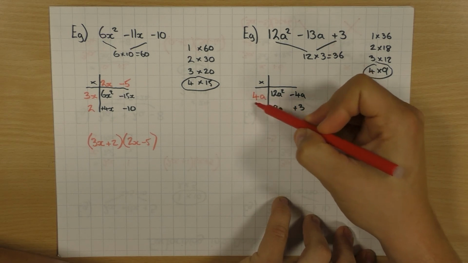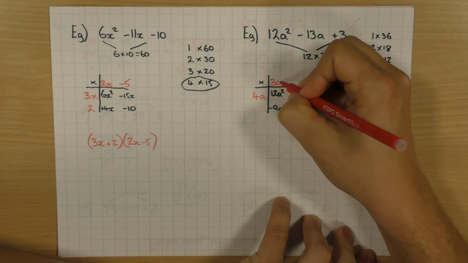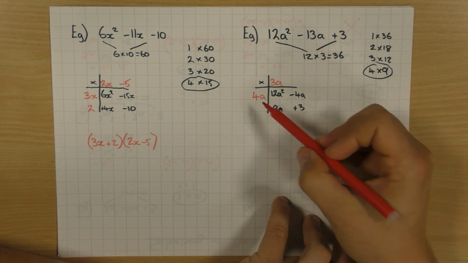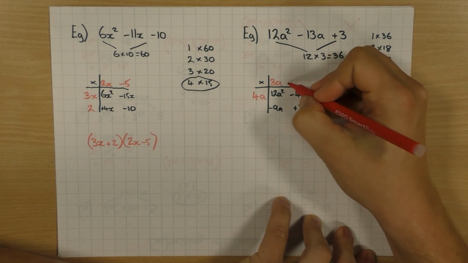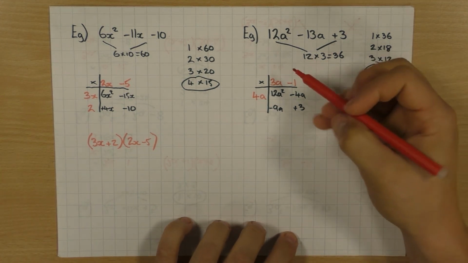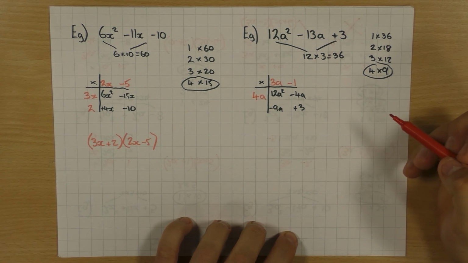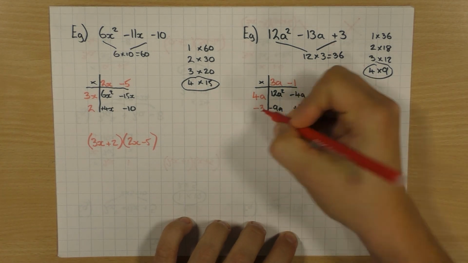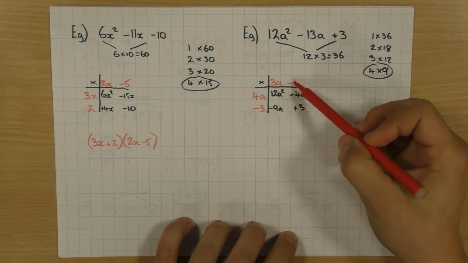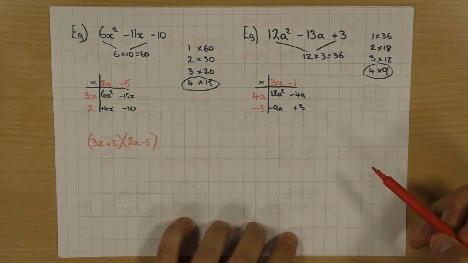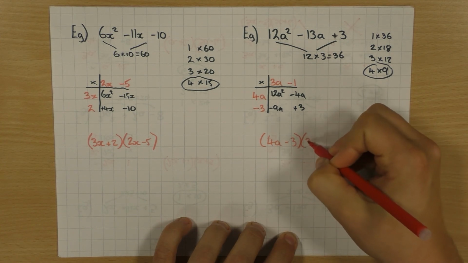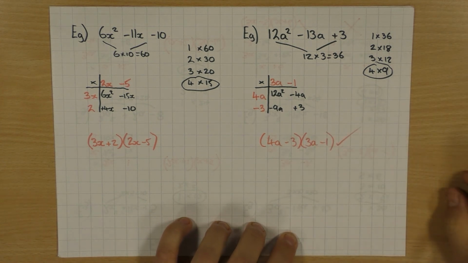What do I times 4a by to get 12a squared? Well, that's going to be a 3a. What do I times 4a by to get minus 4a? Well, that's 4a and that's 4a, but I've got a minus, so it's just minus 1. 4a times minus 1 gets you minus 4a. And what do I times 3a by to get minus 9a? Well, that's going to be minus 3. So minus 3 times 3 is minus 9, and obviously then the a. Don't forget to check minus 3 times minus 1. Minus times minus is a positive, therefore it works. And again, write out your answer like so, and it's happy days.